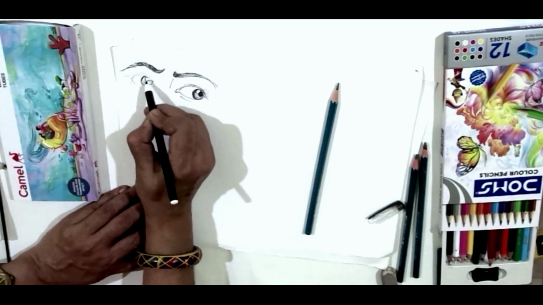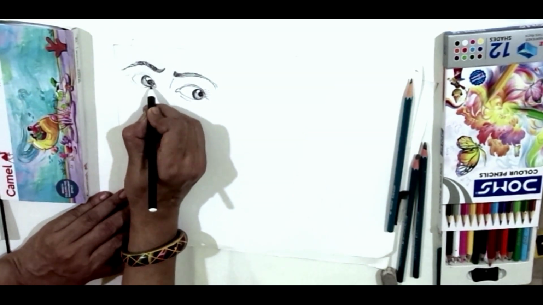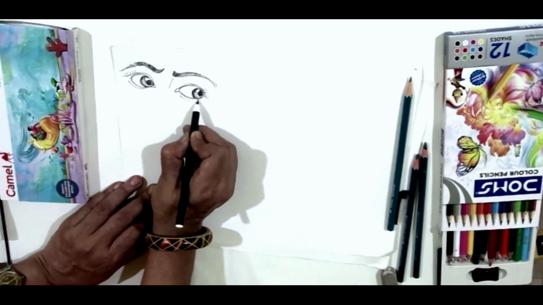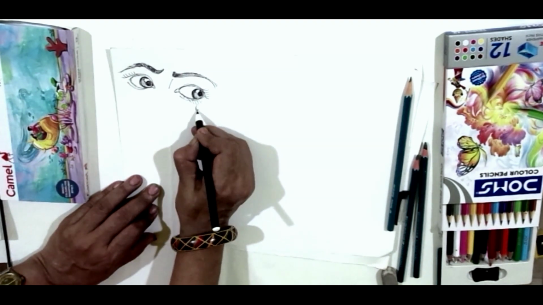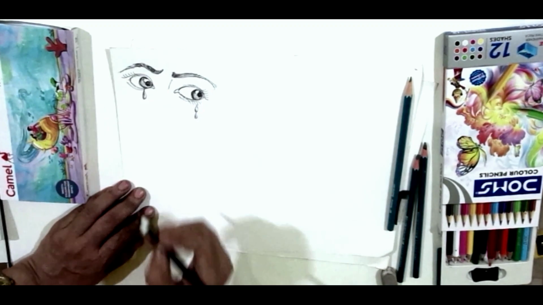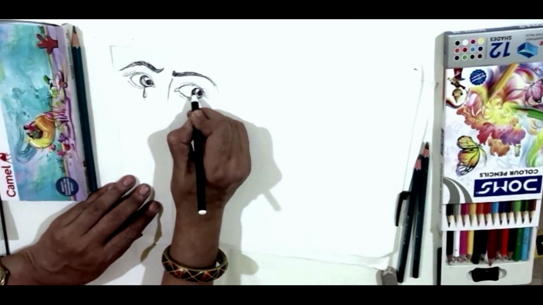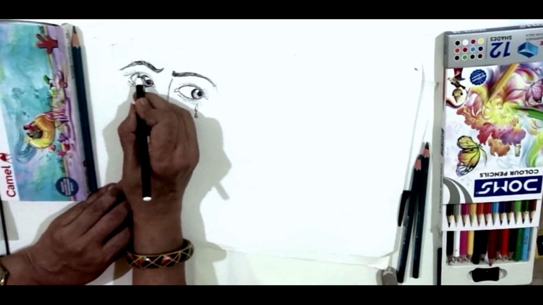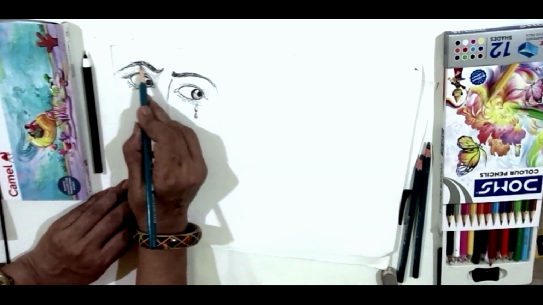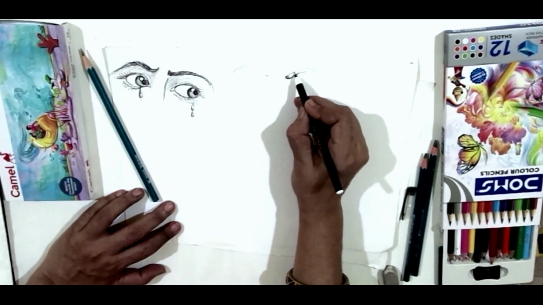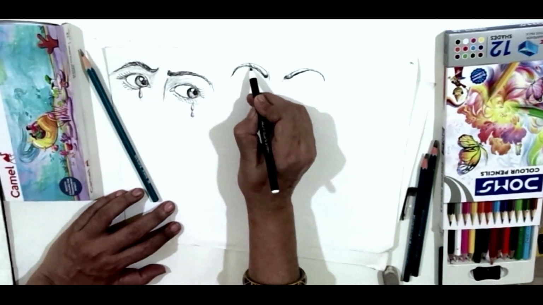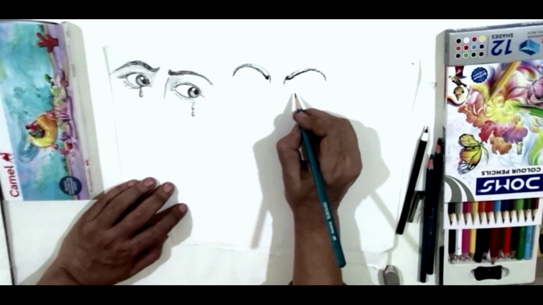Here is our first work. If it is like this, then will not the eyes be like this? If it is like this, then it will be good if the eyes are like this.